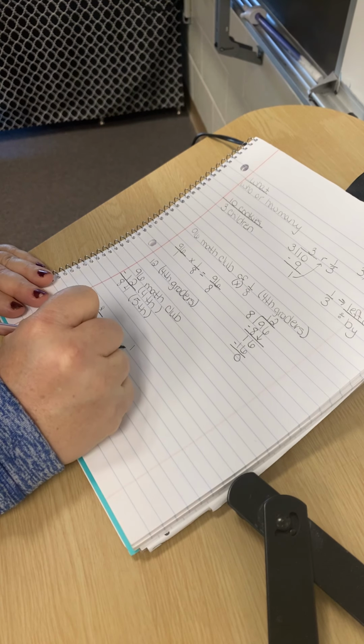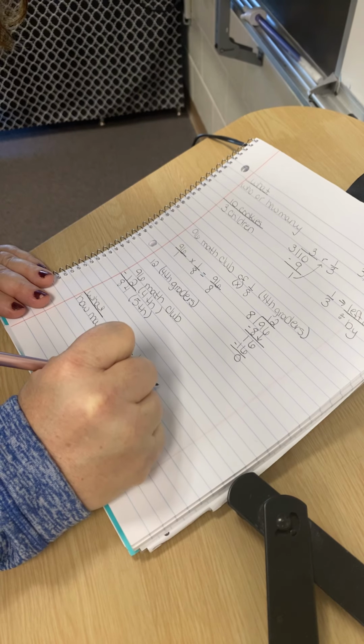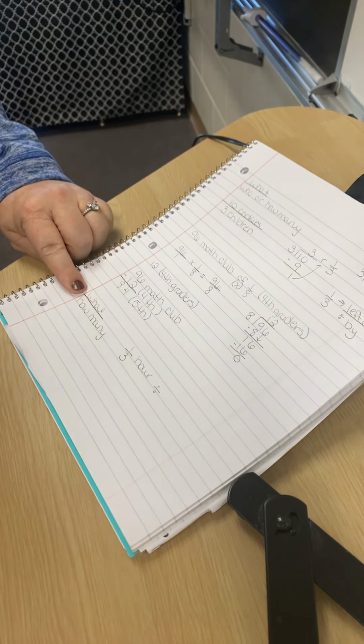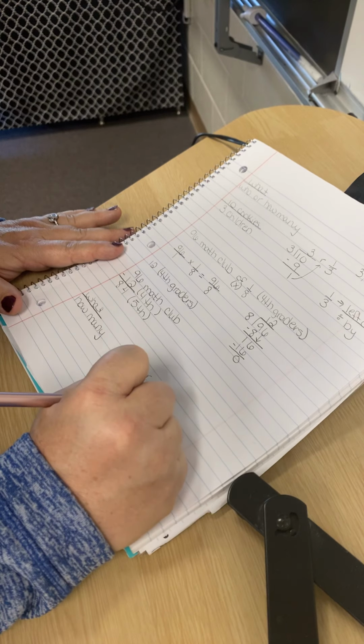So I'm going to have my 1/3 of an hour, and I'm going to split it. So I'm going to divide it, because that's what that line means, by how many questions? By my 4 questions. Good.